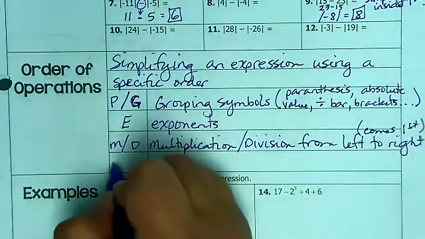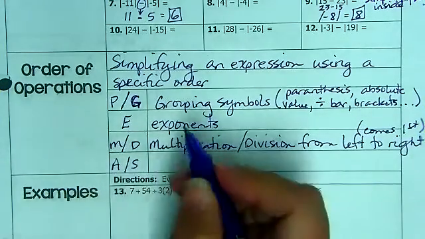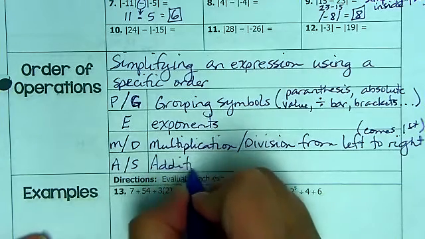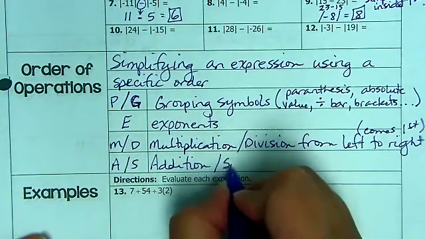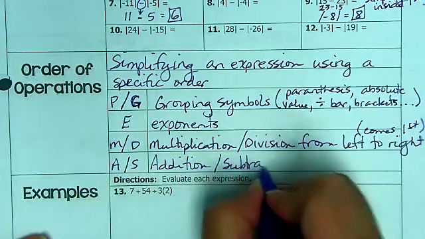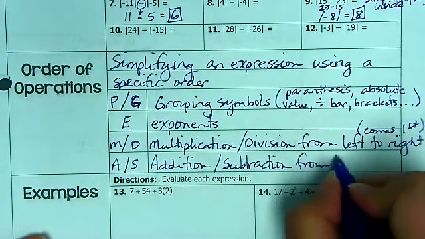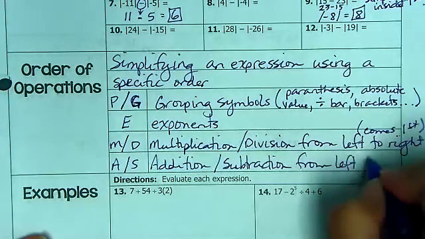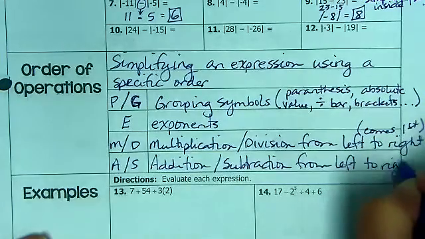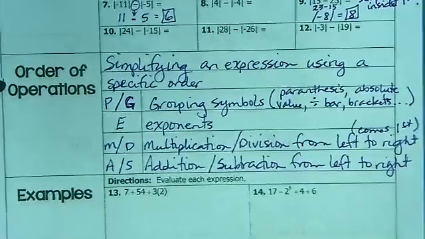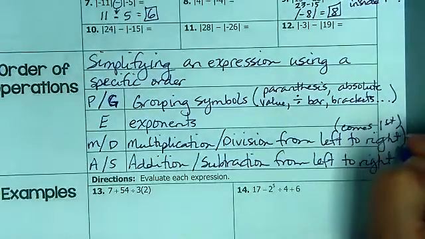And then last but not least, we have addition or subtraction. And again, this is also from left to right, whichever comes first for both of these.